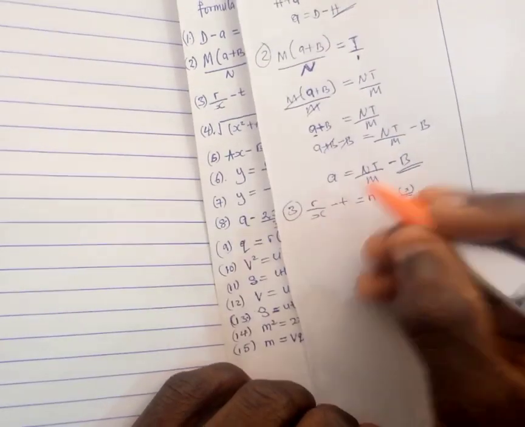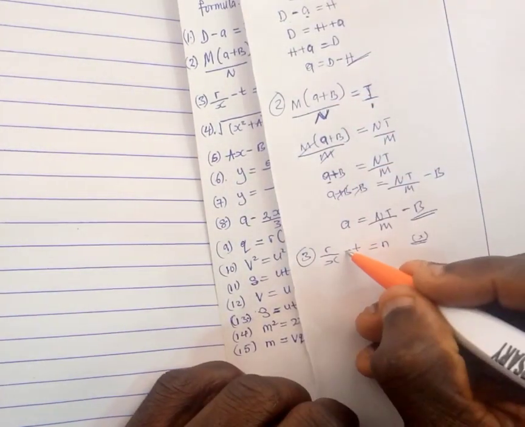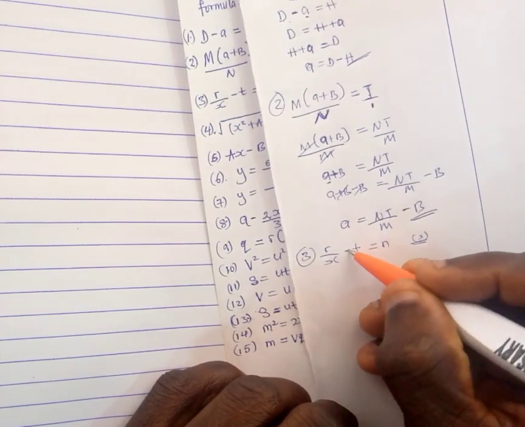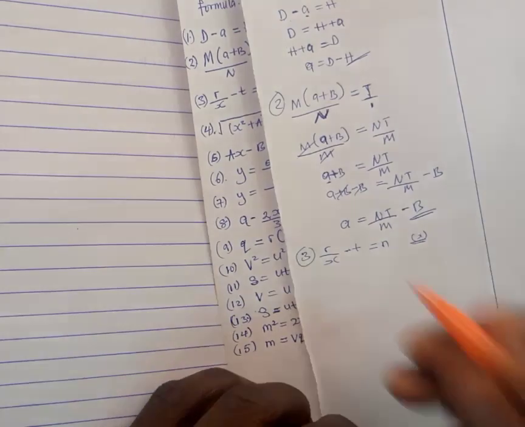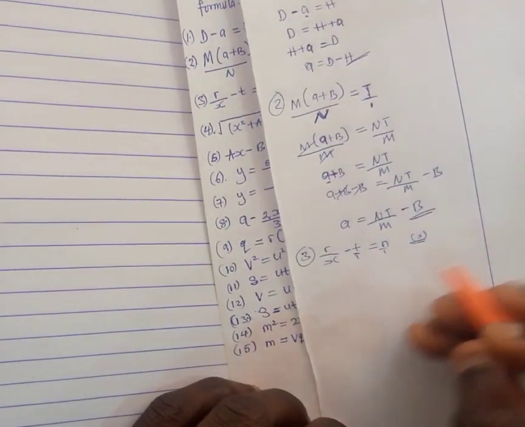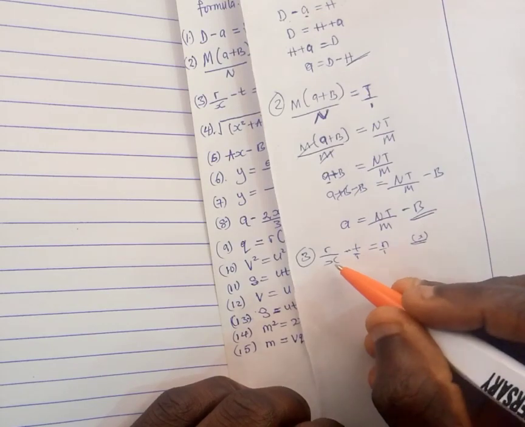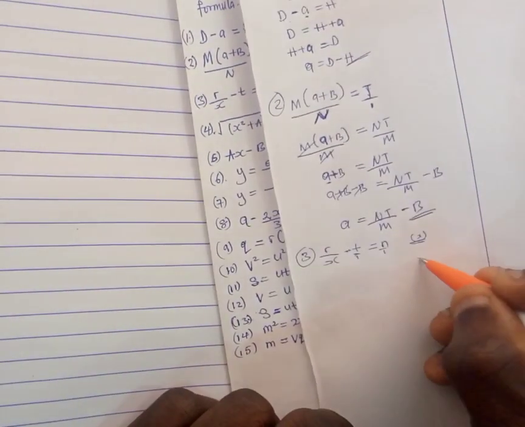Yes, just as we did here, we want to clear the fraction and make it a linear expression. Just put 1 here over 1. Now we look for the LCM. What is the LCM of x and 1? The LCM of x and 1 is x.